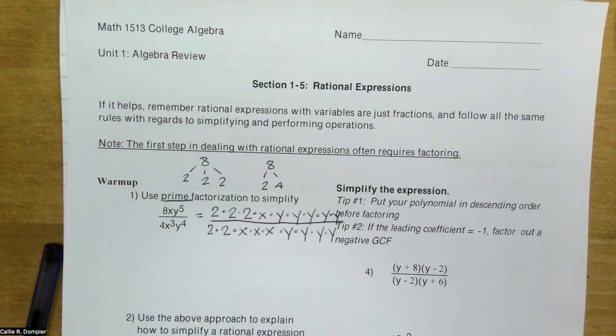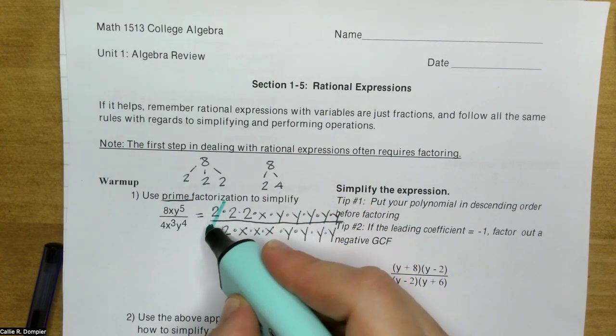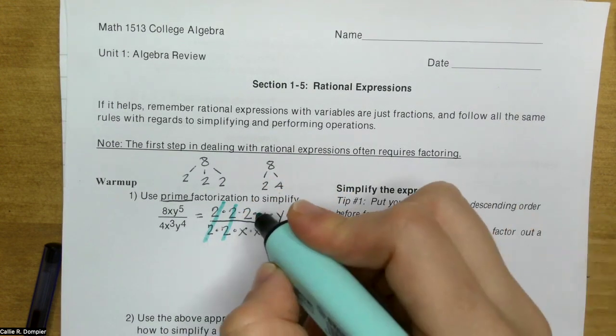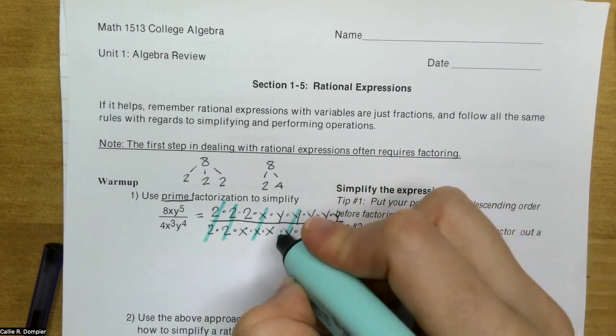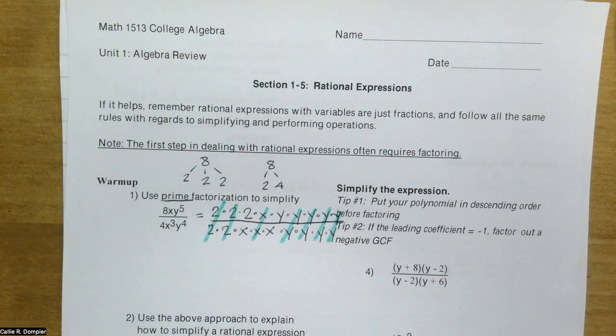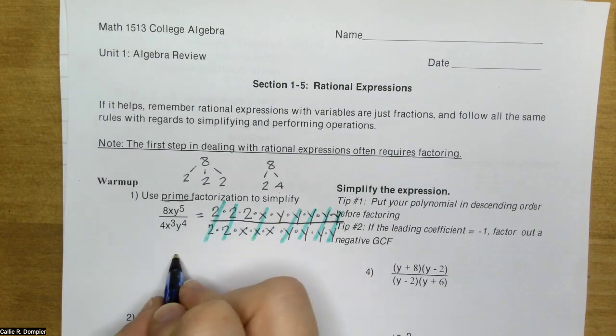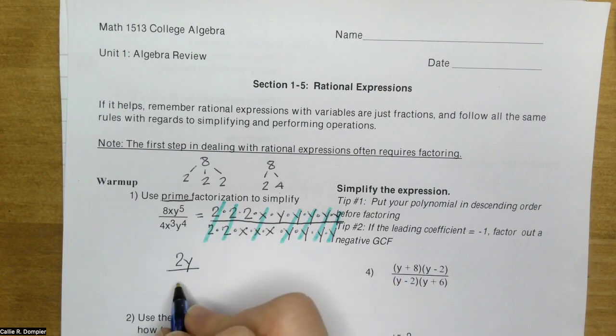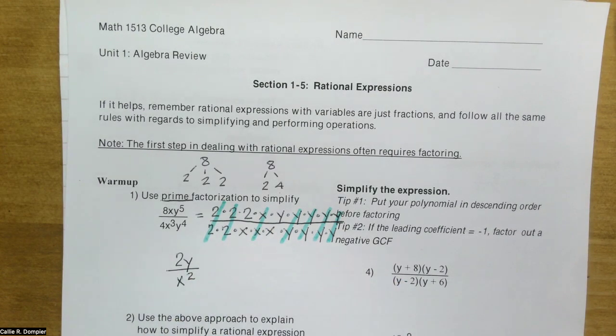Now we simplify. How do you simplify with fractions? You cancel anything that is common to both the numerator and the denominator. So that pair of 2's can be factored out. One pair of x's. And 4 y's. All right, and then you just look at what is remaining. On the top, we have a 2 and a y. On the bottom, we have 2 x's. So the prime factorization of 8xy to the fifth divided by 4x to the third y to the fourth is 2y over x squared. Good?